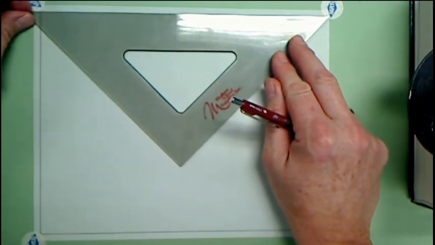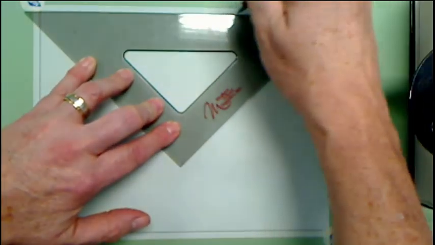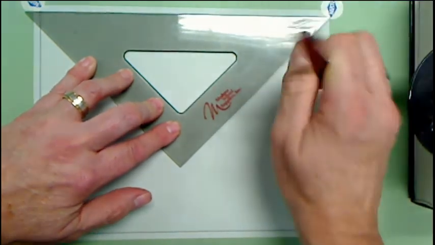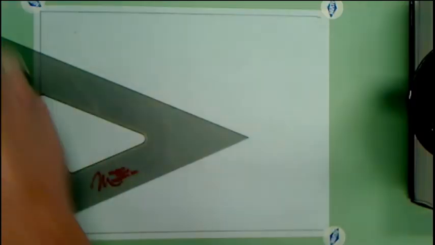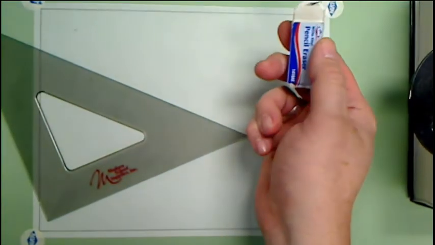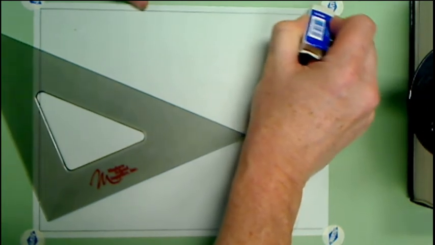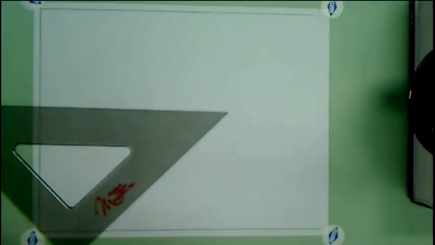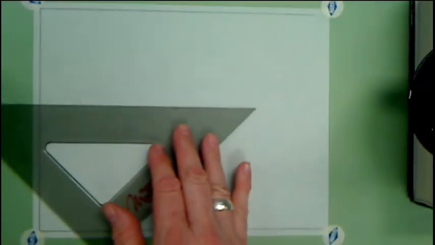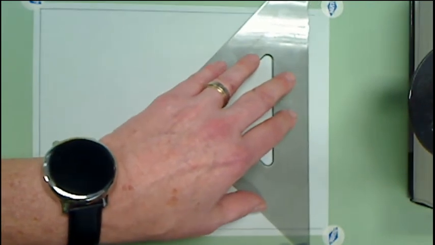And oops, now see what happened? I let that slip. So this is where you use your white eraser and the brush to get any scraps off. Don't use your hand, that'll smear the lead. Okay, so what I'm going to do now is do this one, and then I'll meet that one up at the top.